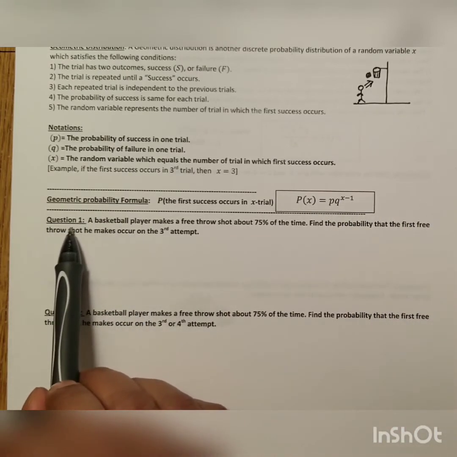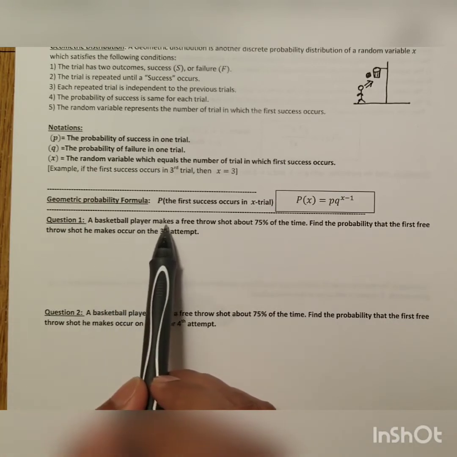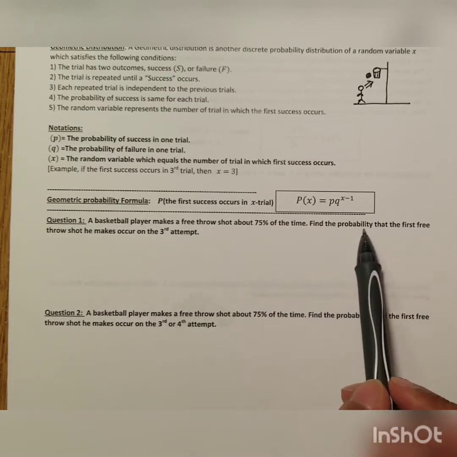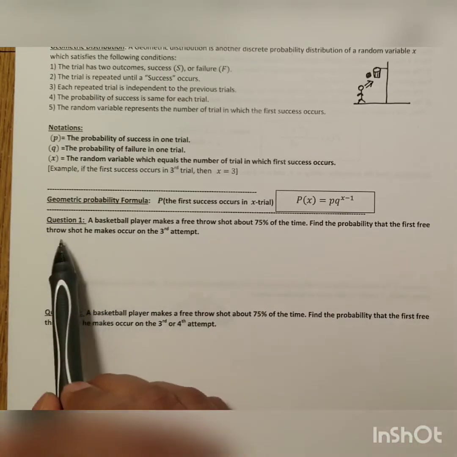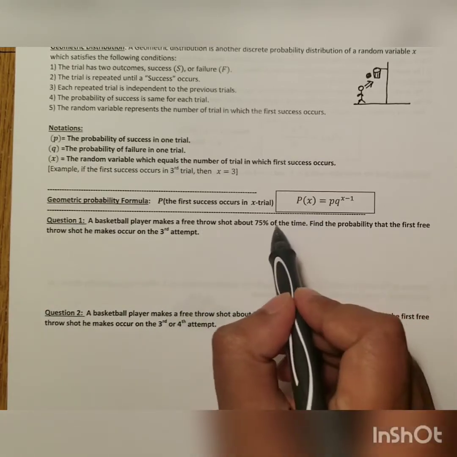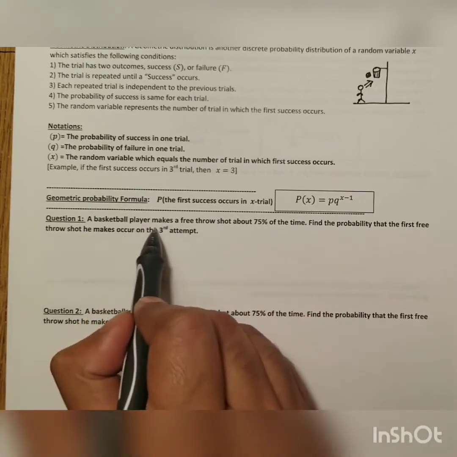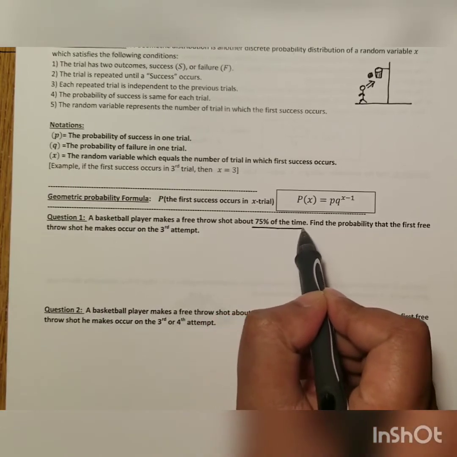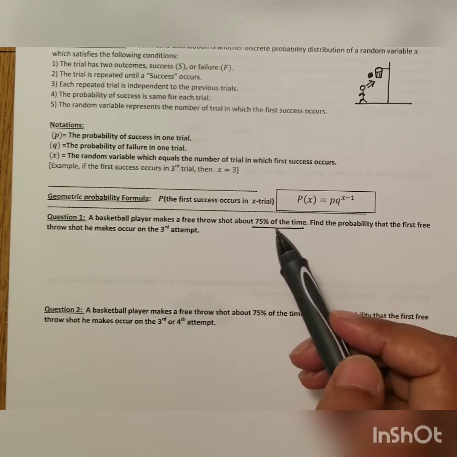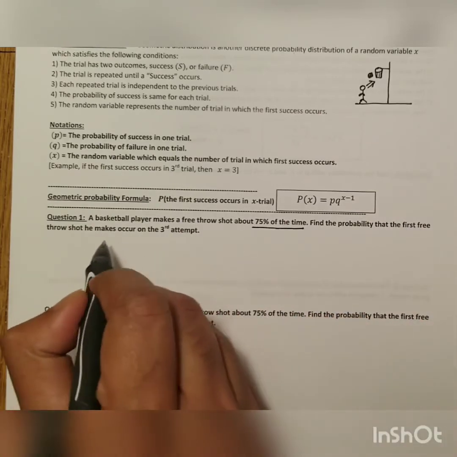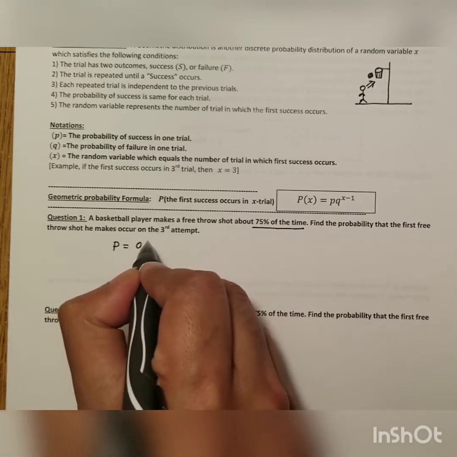Okay, question 1: a basketball player makes a free throw shot about 75% of the time. Find the probability that the first free throw shot he makes occurs on the third attempt. So the player makes a free throw about 75% of the time. This is the probability of success in one trial, so that is p. We have p equals 75%, which is 0.75.